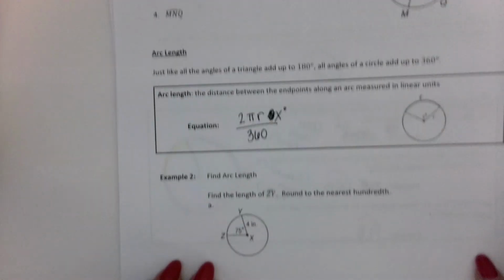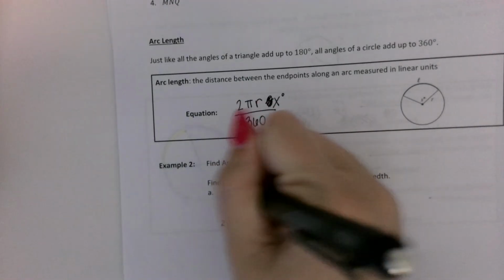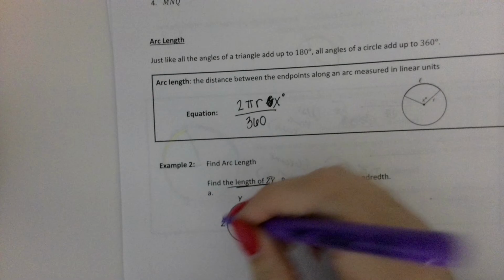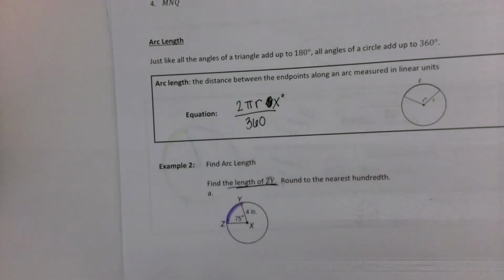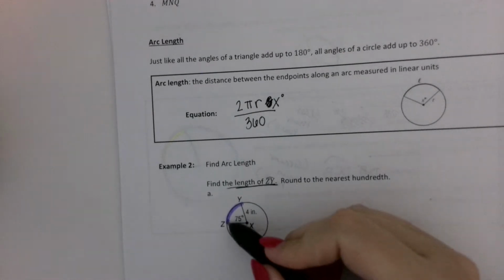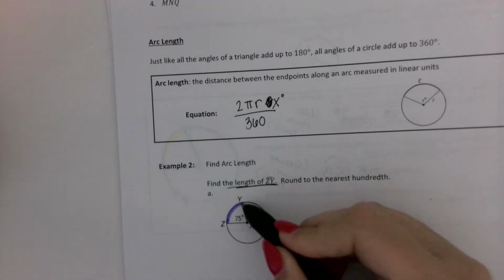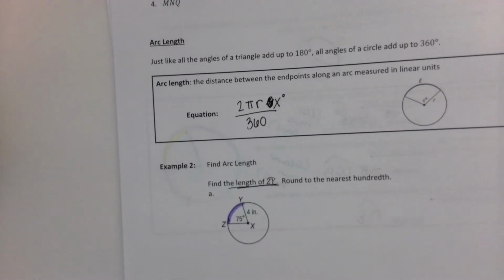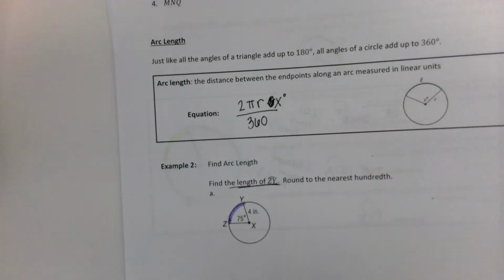For example, if I want to find the length of Z to Y, the length of Z to Y would be this guy right here. Think about it as measuring the length of the crust of this pizza. I want to know, is that 3 inches? Is that 7 inches? I want to know what the length of that crust of the pizza is. So we're going to use our formula.